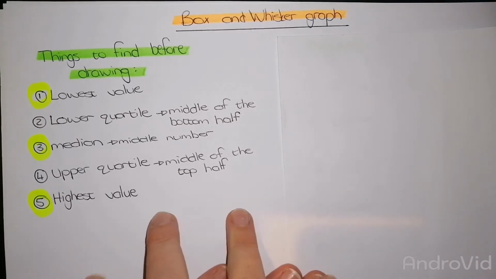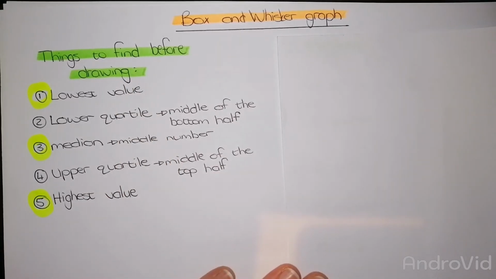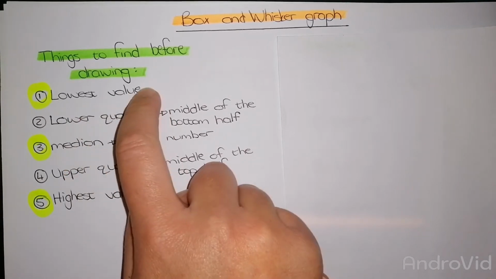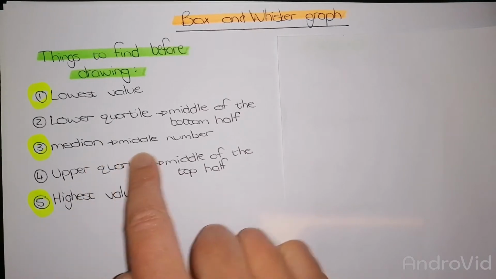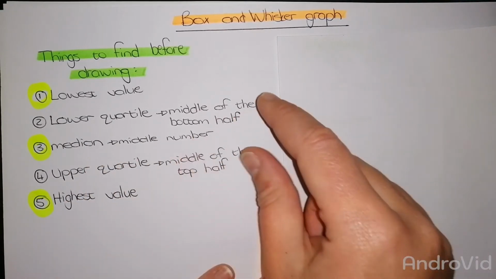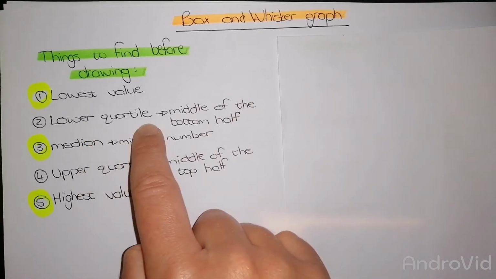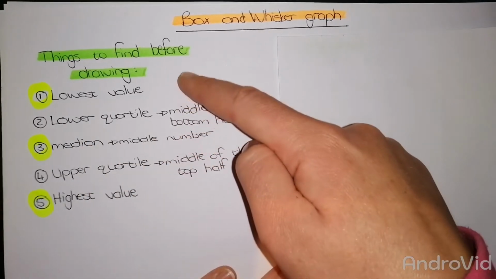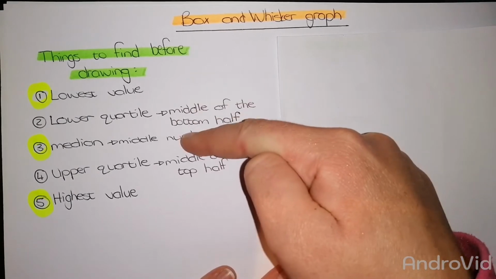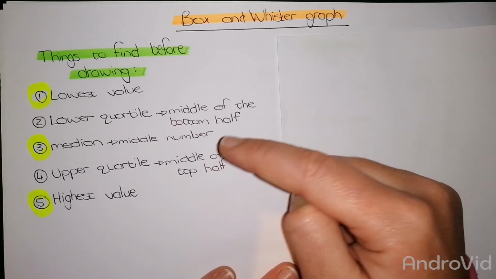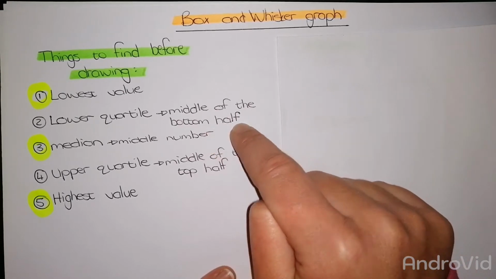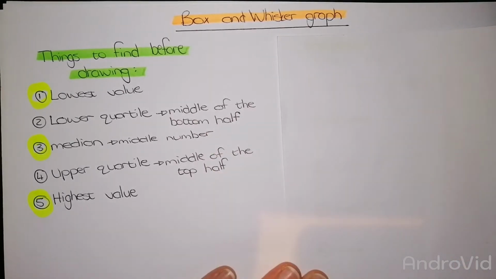The way we find the values, there's 5 different values that we need to find to be able to draw a box and whisker graph. The 3 that's highlighted are the easy ones to find, which is the lowest value, the highest value, and the median, also known as the middle number. The 2 in between, the lower quartile, is the number that falls right in the middle of my lowest value and my median. And the upper quartile is the value that falls right in the middle of my median, which is my middle number, as well as my highest number.